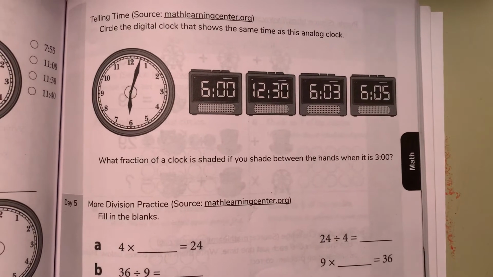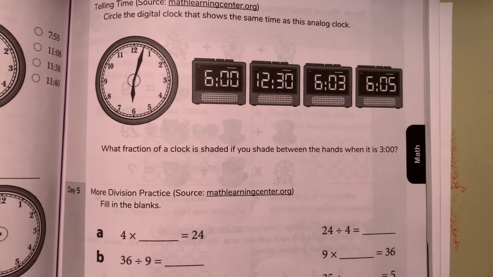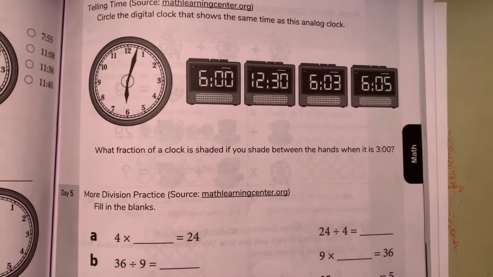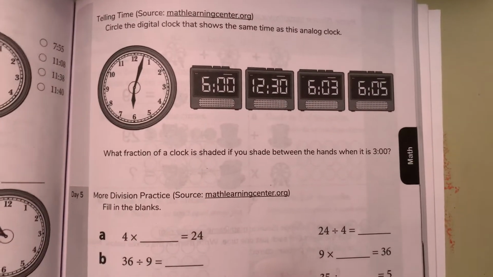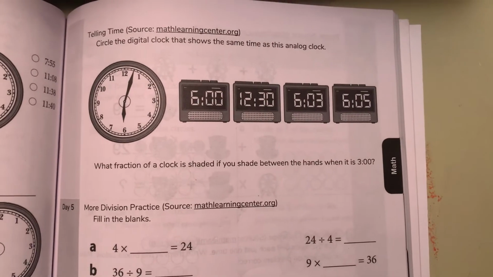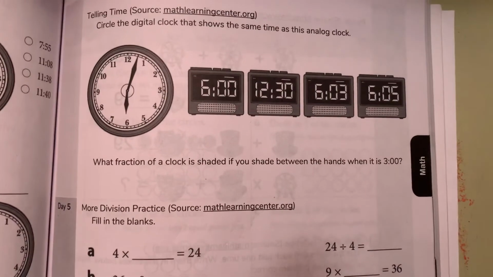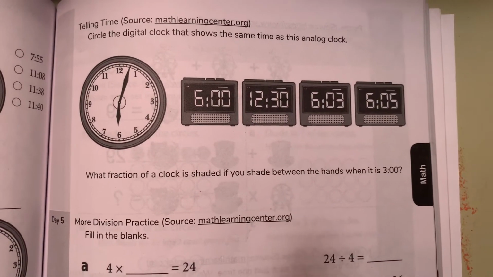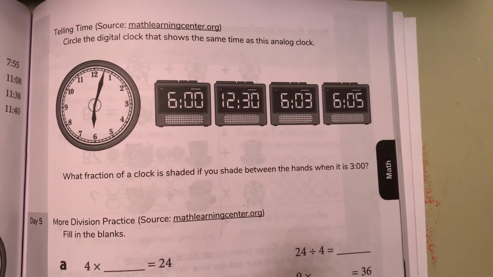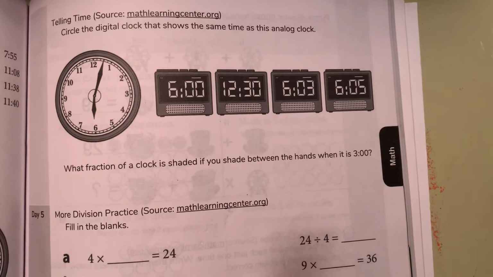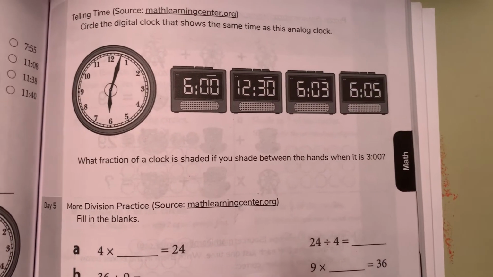What would the fraction of the shaded part be if between the hands are shaded? You might want to even draw the clock and draw 3 o'clock and shade in between the minute hand and the hour hand, and that would give you your picture of your fraction, and then you have to recognize how much of the whole circle is shaded.